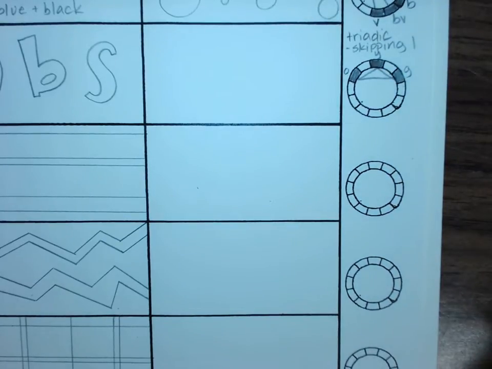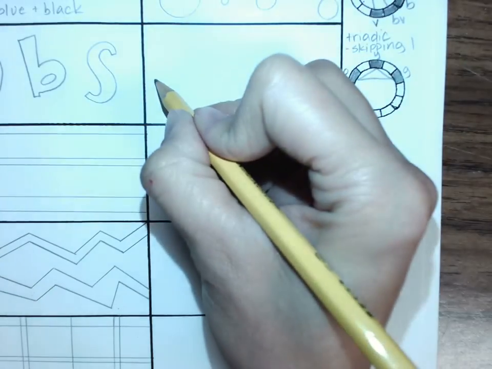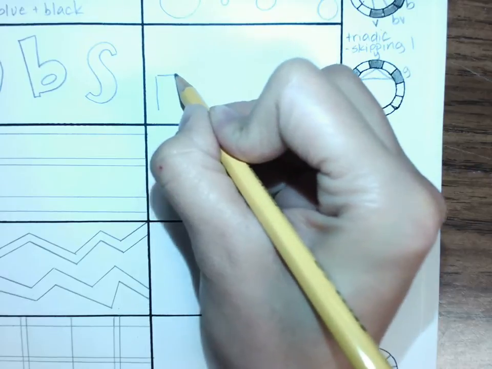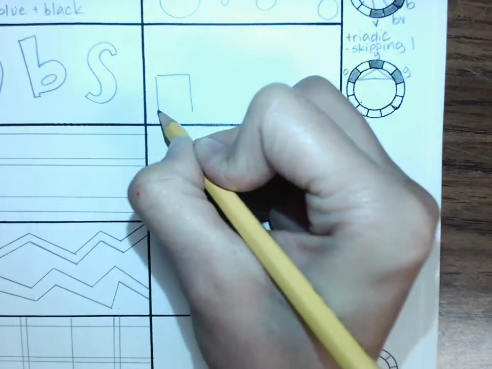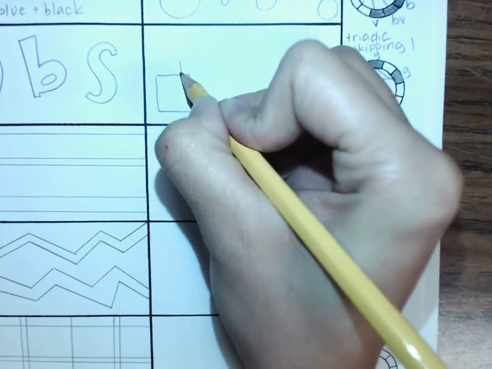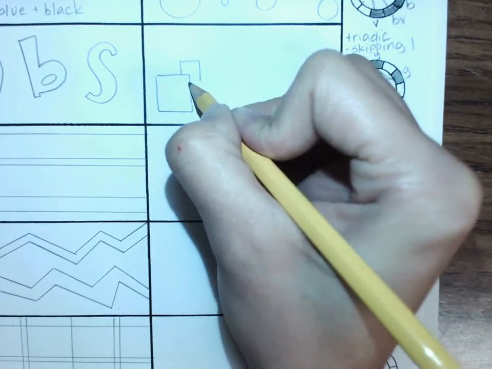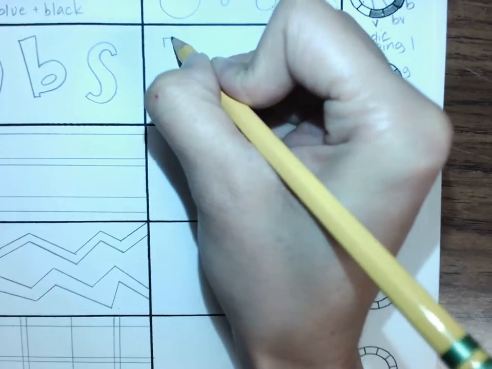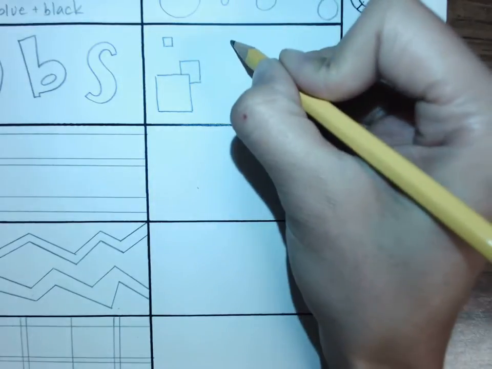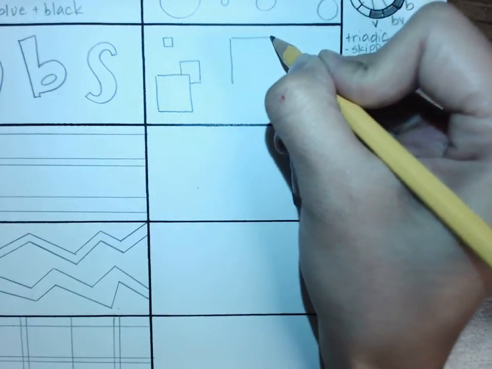So for this design, you're going to go ahead and draw some squares. And you can freehand your squares. If you want to use a ruler, you can use a ruler. You can show some squares overlapping each other. Make small squares, big squares.